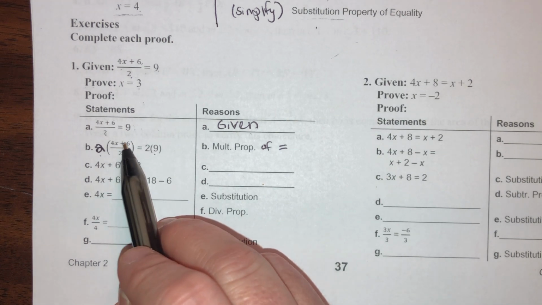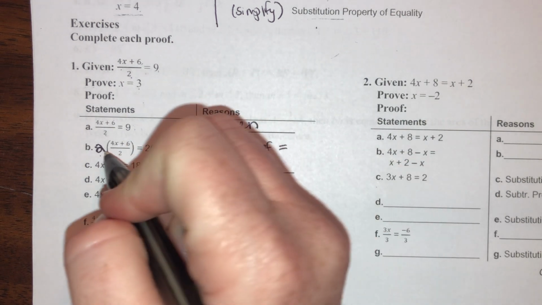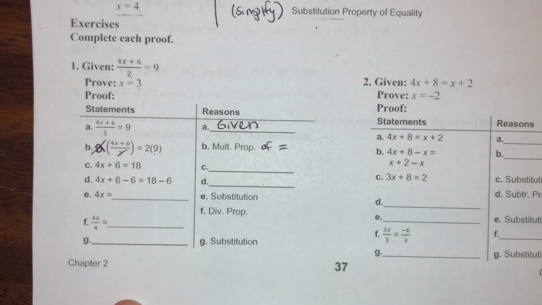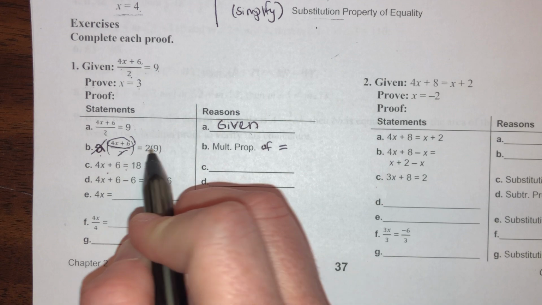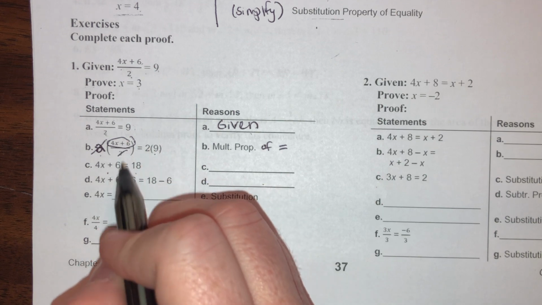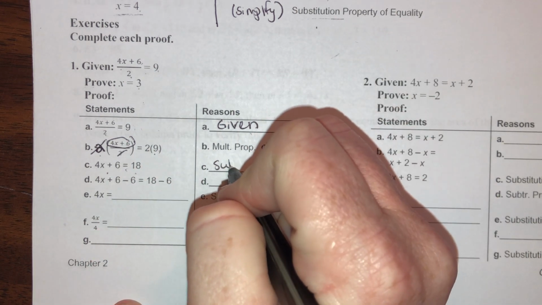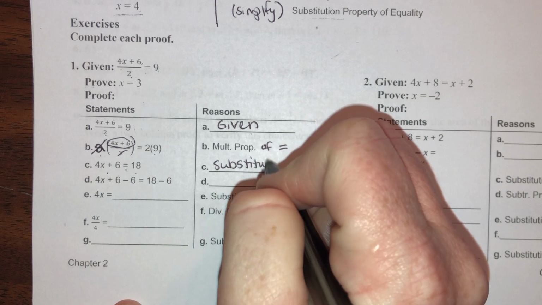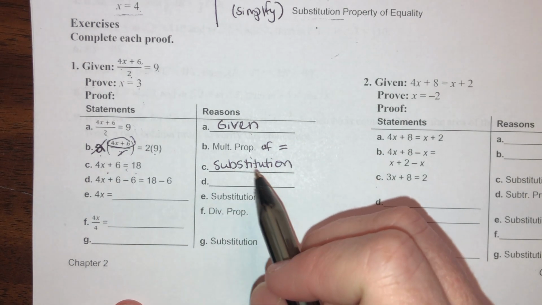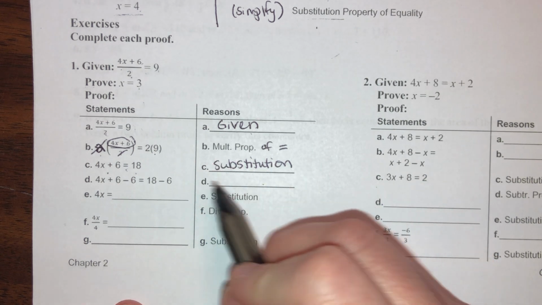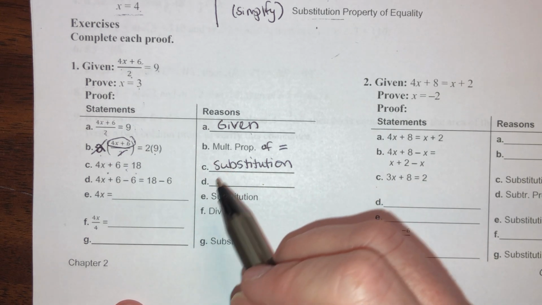And so then going from line B to C, we actually have to simplify, right? So these 2's cancel out, and I'm left with 4x plus 6 equals 2 times 9 is 18. So when I simplify, that's substitution. Don't write simplify in the blank. Yes, that's the reason, but we use the rule substitution.